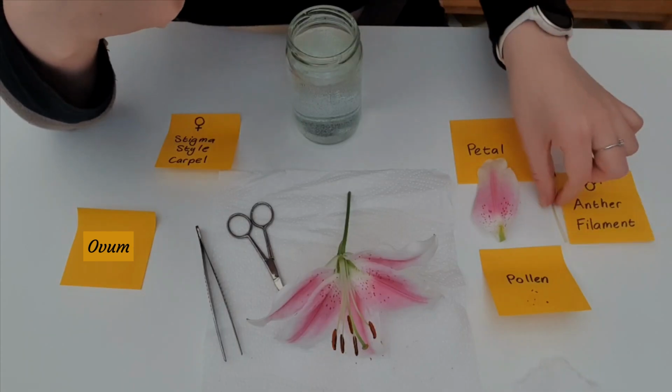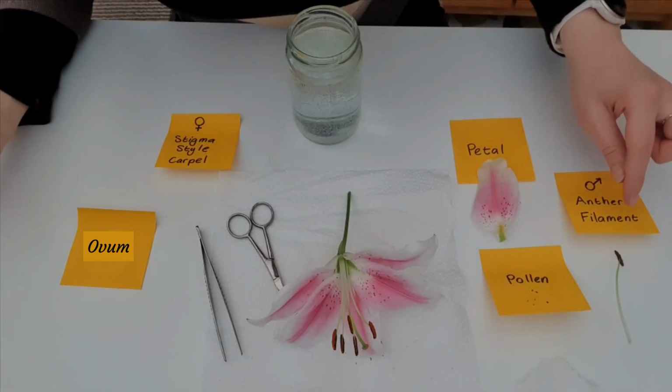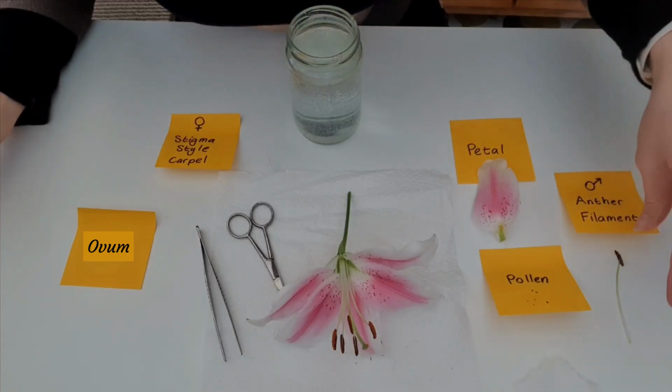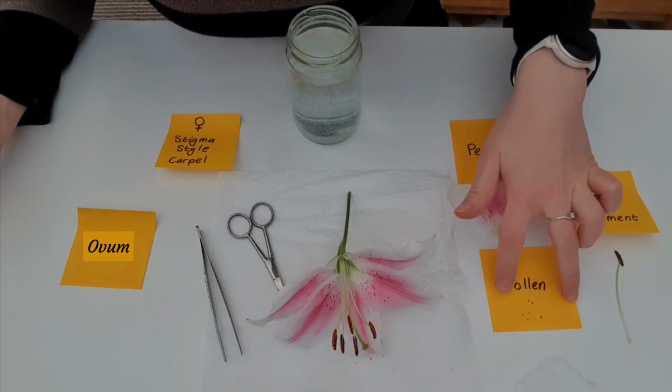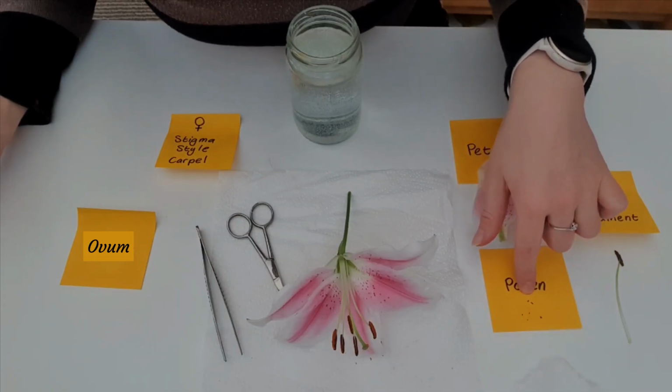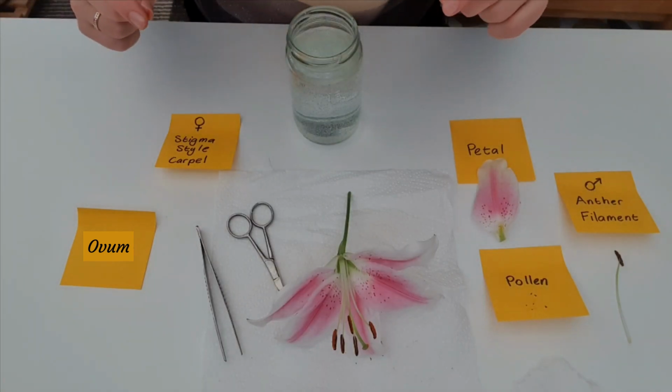Right, so let's just put that down there so it's better presented. We've got the petal, the anther and the filament that make up the stamen, the male reproductive organ. And there we have the pollen. You might just be able to see the pollen grains. I will zoom in later if not. Try to remember to do that.